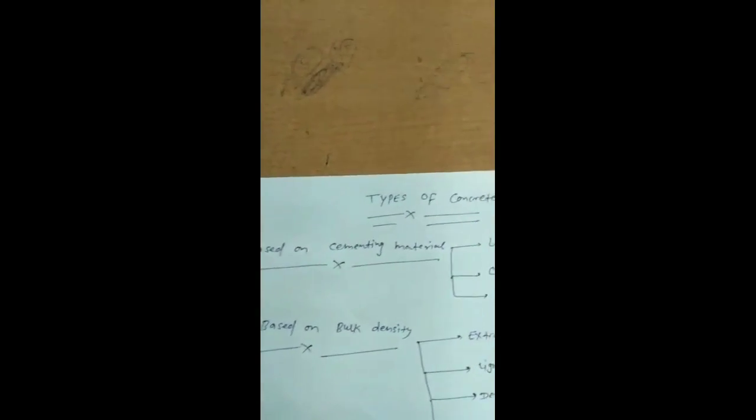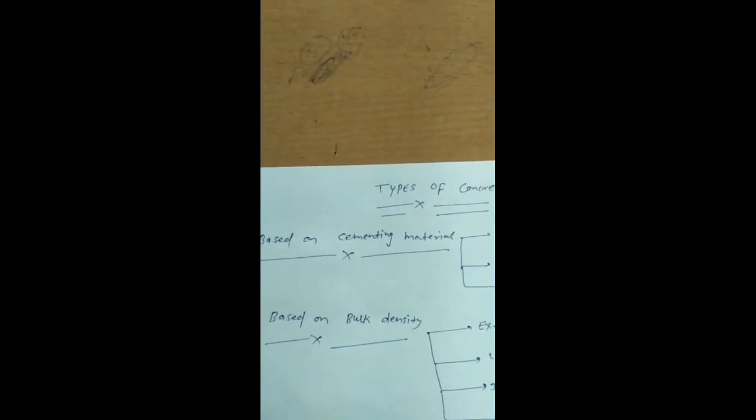First is based on cementing material, or I can say based on binding material. Based on cementing material, concrete has three types. First is lime concrete, second is gypsum concrete, and third is cement concrete. Okay, these are only binding materials: lime, gypsum, and cement. So based on these cementing materials, we can classify concrete into three types: lime concrete, gypsum concrete, and cement concrete.